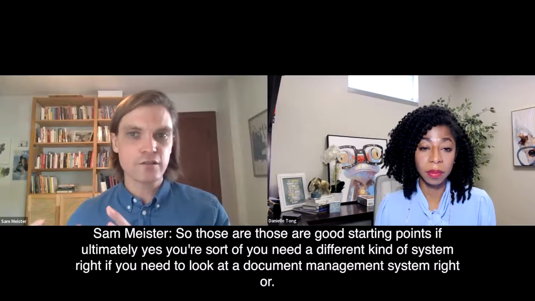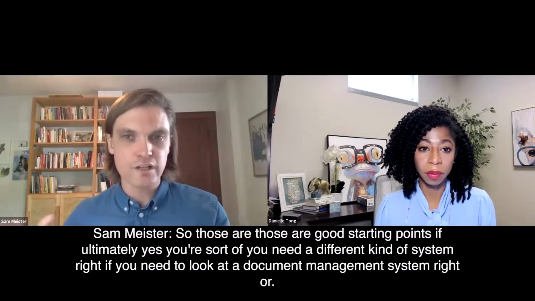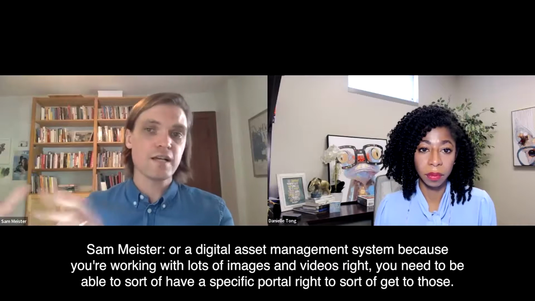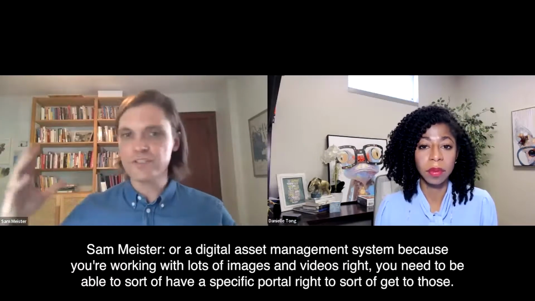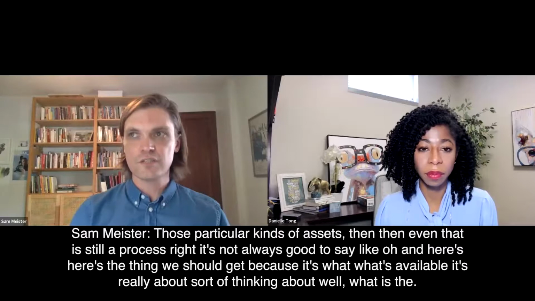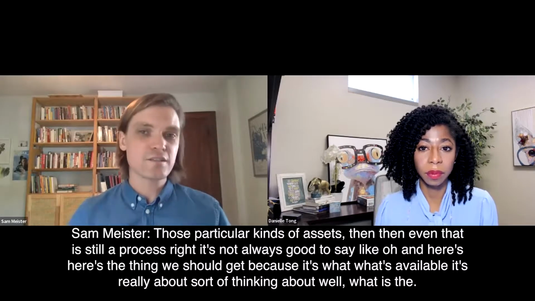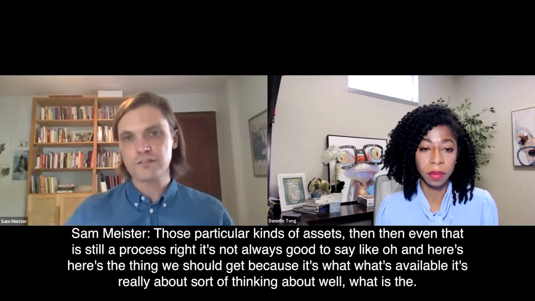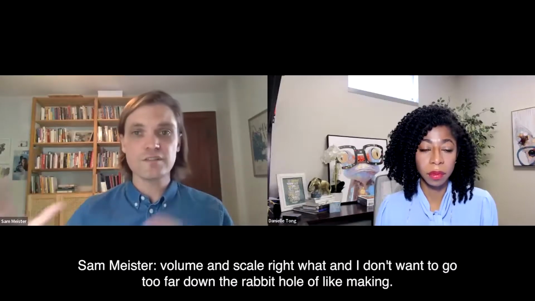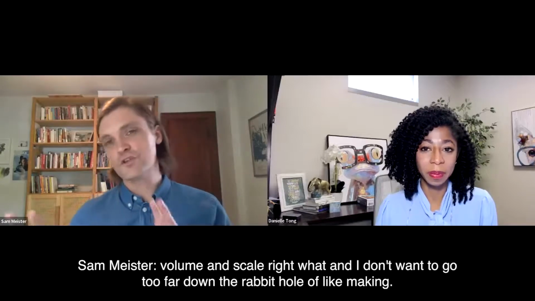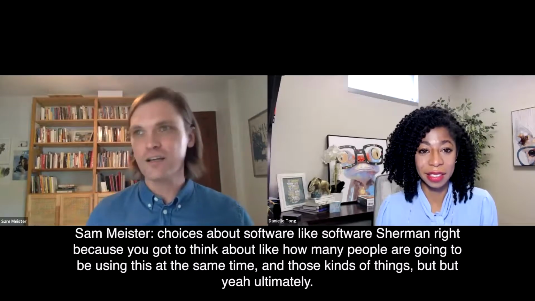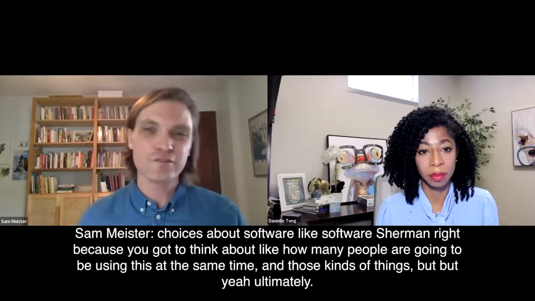If ultimately, yes, you need a different kind of system, if you need to look at a document management system, or a digital asset management system because you're working with lots of images and videos, and you need a specific portal to get to those particular kinds of assets, then even that is still a process. It's not always good to say, here's the thing we should get because it's what's available. It's really about thinking about what is the volume and scale. I don't want to go too far down the rabbit hole of software procurement, because you've got to think about how many people are going to be using this at the same time and those kinds of things.